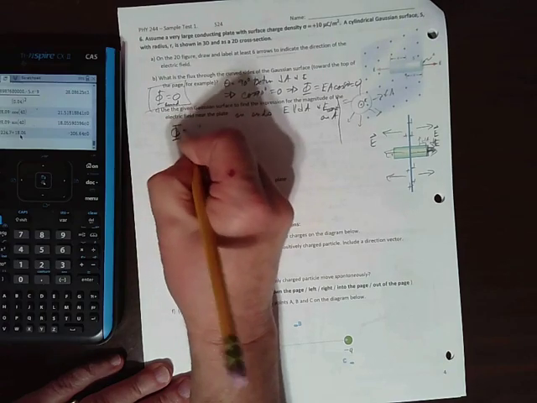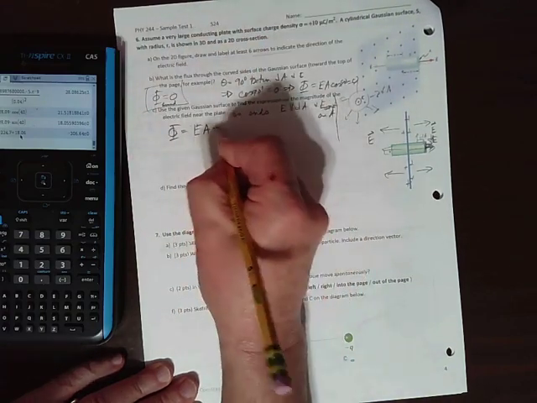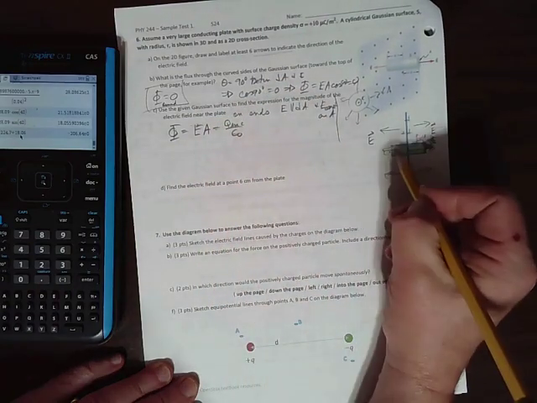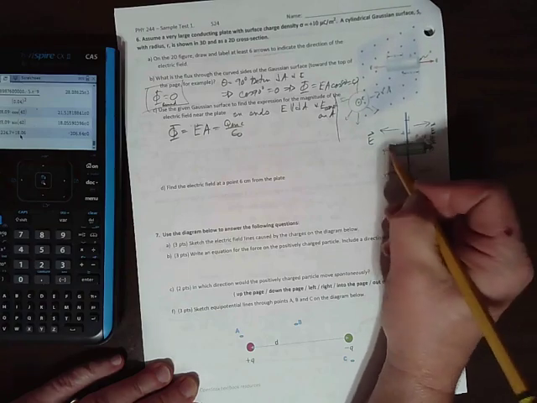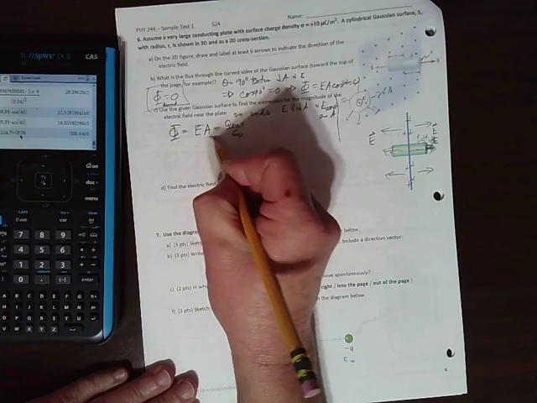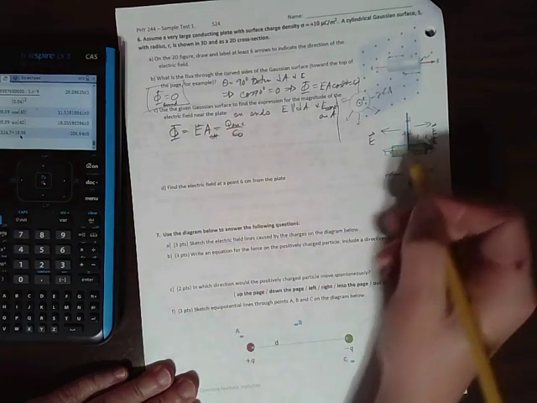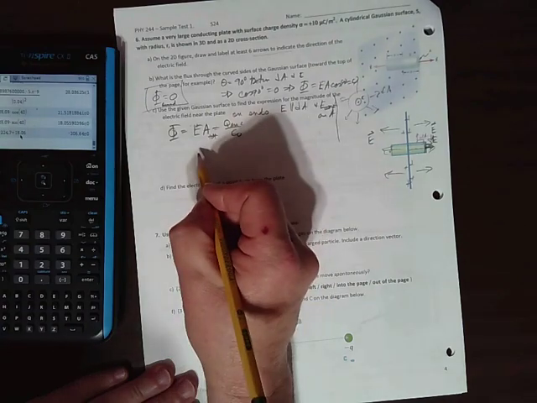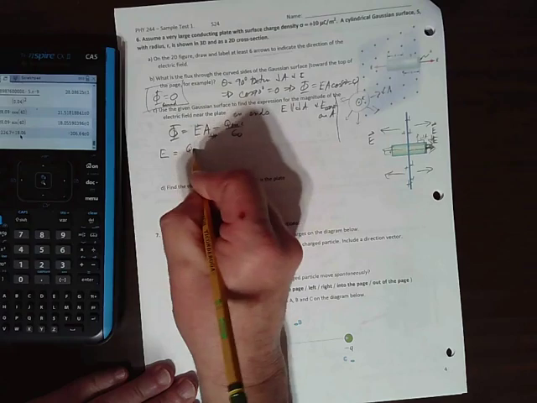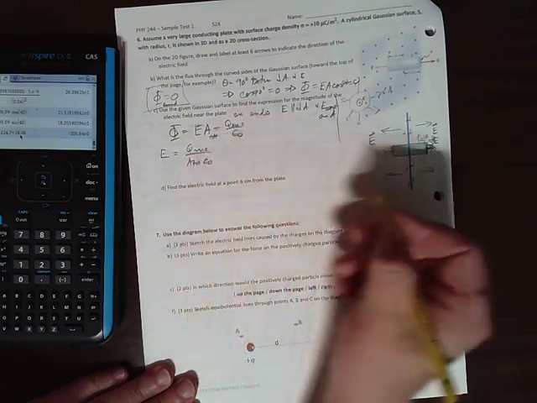So then we've got, again, a good Gaussian surface, so phi is equal to EA. And that's Q enclosed over epsilon naught. In this case, we have two surfaces to get our total A. Two surfaces that have flux. And so we will have E equals Q enclosed over A total epsilon naught.